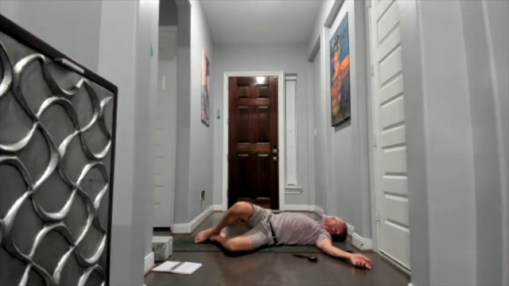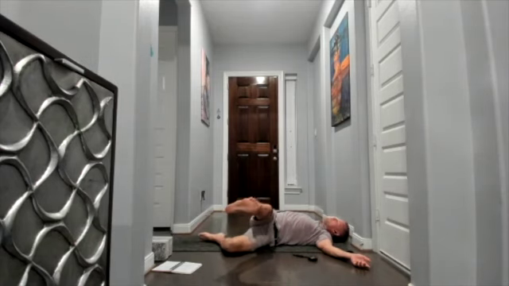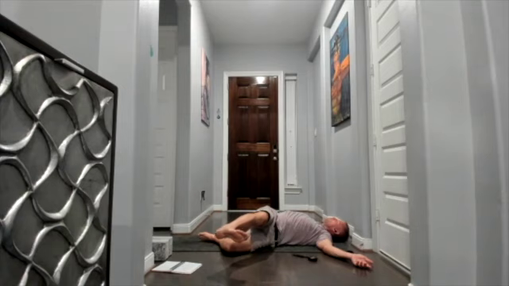Now for more sensation, two tools. One will add a little bit of sensation. That's shifting your gaze out over the fingers of your right hand. And one will add a lot. And that would be straightening your right leg and letting gravity draw the big toe edge blade of that right foot down toward the earth.